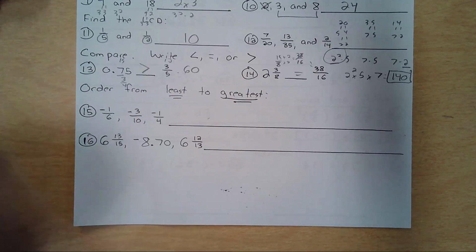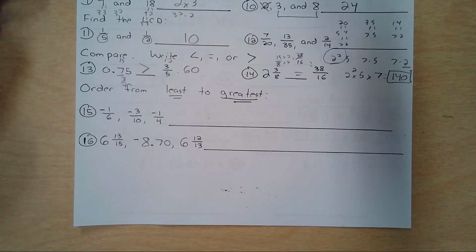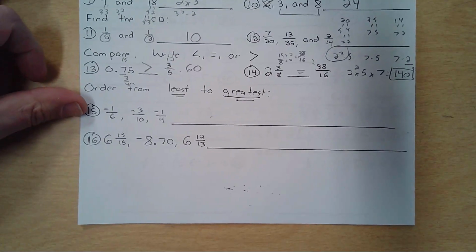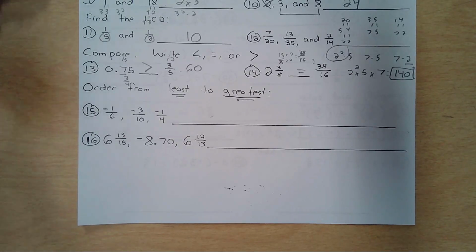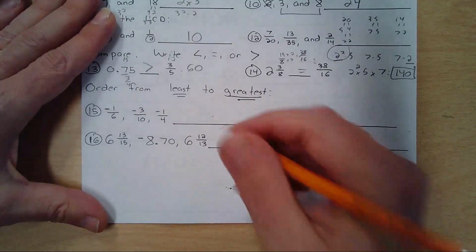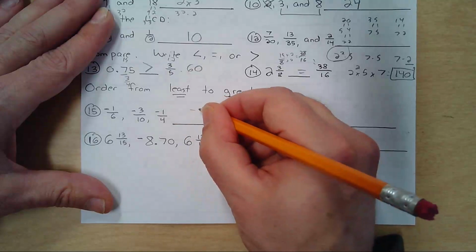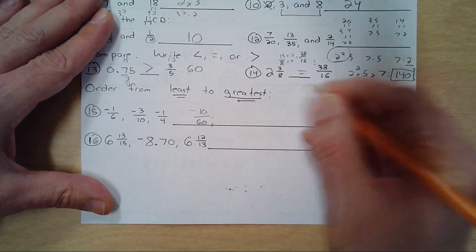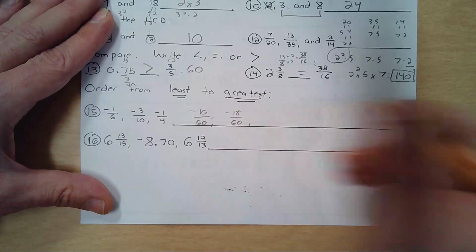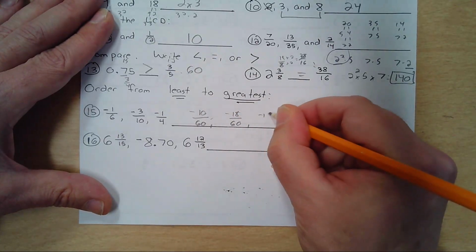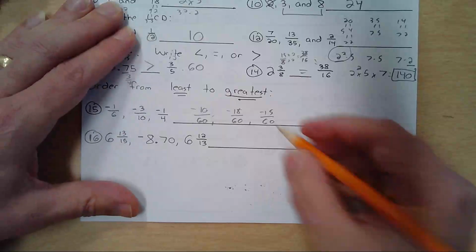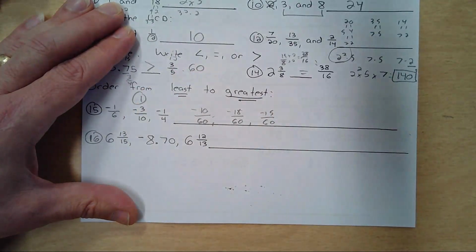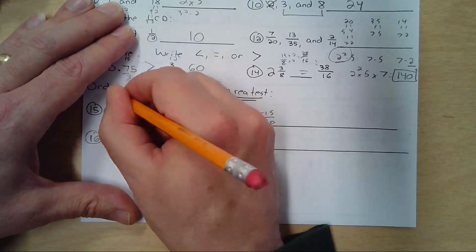Yep. Least to greatest, pay attention to the symbols here. When you're doing it, at least with fractions here, you're going to need to rewrite with a common denominator. 20, 30, 40, 50, looks like 60. So what do I got? Negative 10 over 60, negative 18 over 60, negative 15 over 60. So smallest, I guess, that would be the smallest. Second, 1/4, third, sixth.